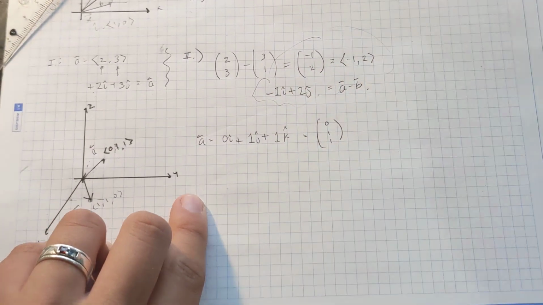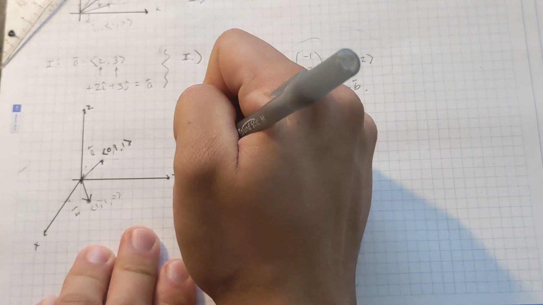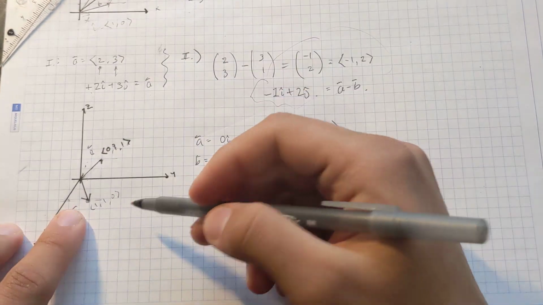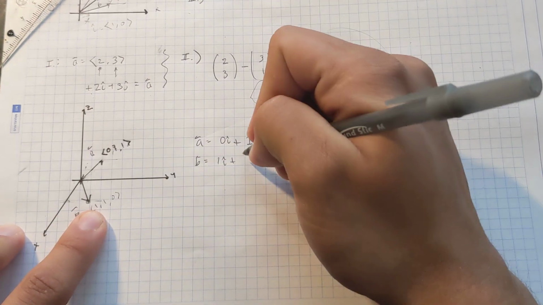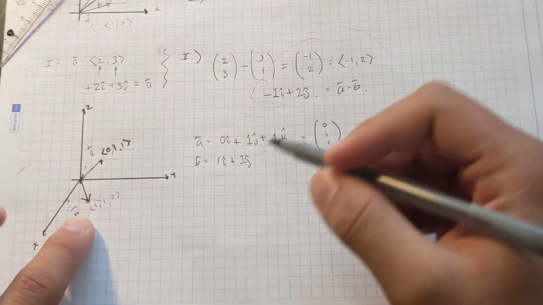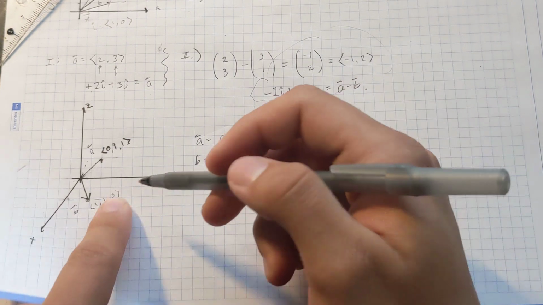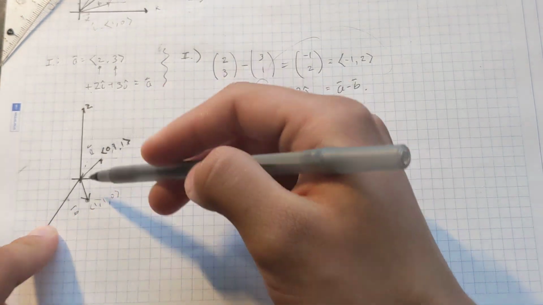We'll do the same for B. B is equal to, in this case, 1 i hat plus 1 j hat, and I'm not going to write the k hat term because it's a 0 there, so there are no multiples of the k hat.